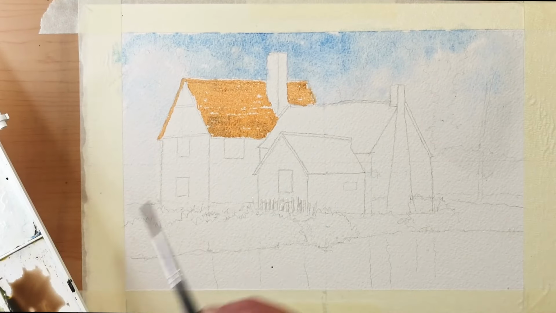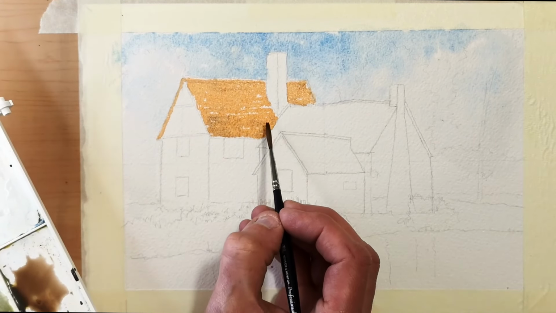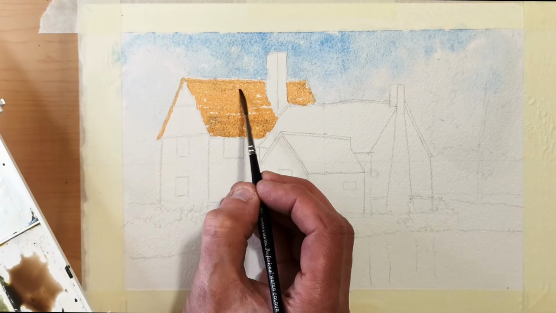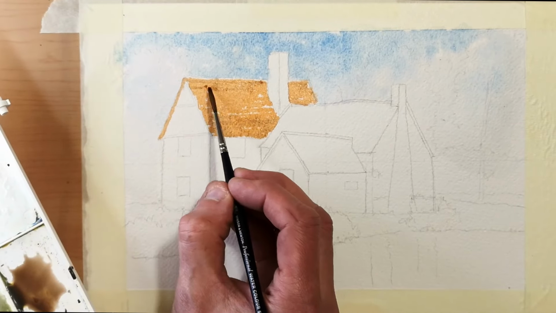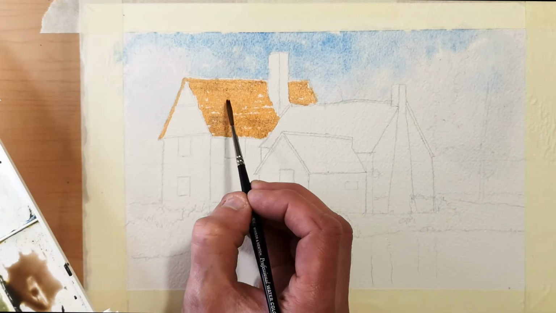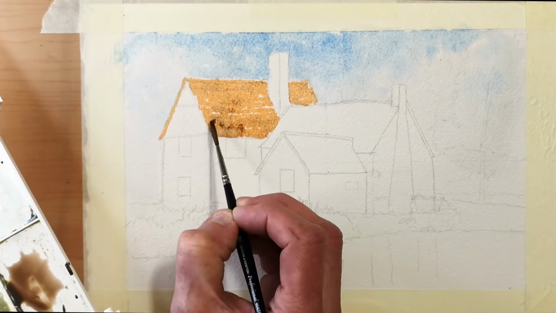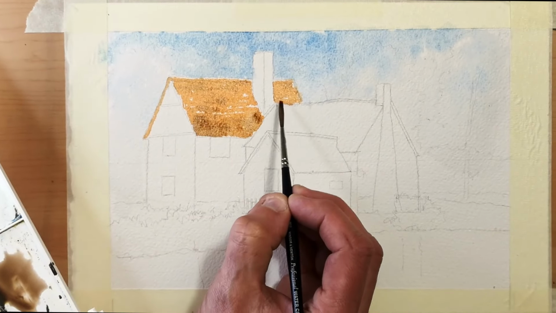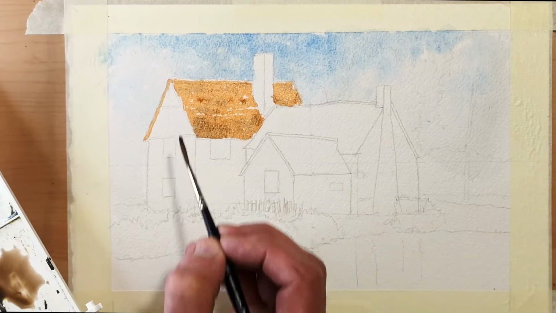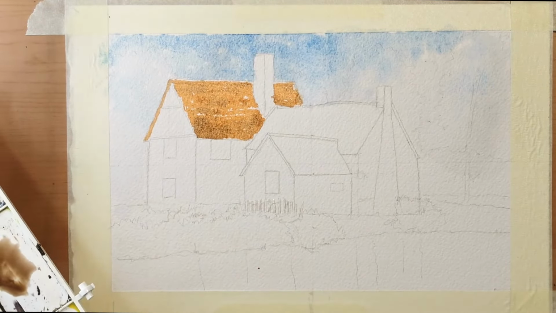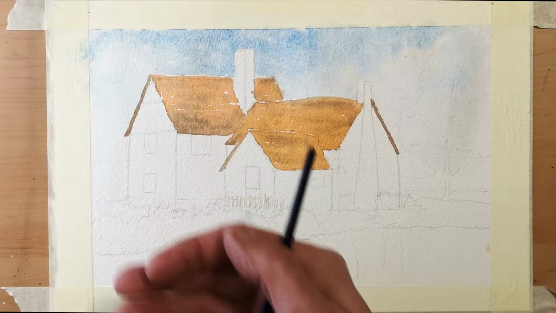And we're not going to have this just monotonous orangey red roof. So I just tap that in, something like that. So it just makes it a little bit more interesting. Right, we're back again. So now it's all dried at the back.